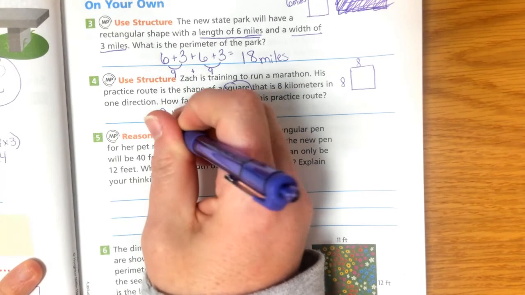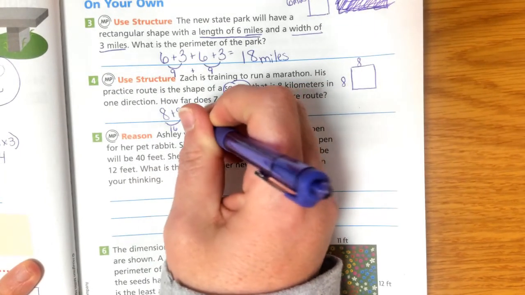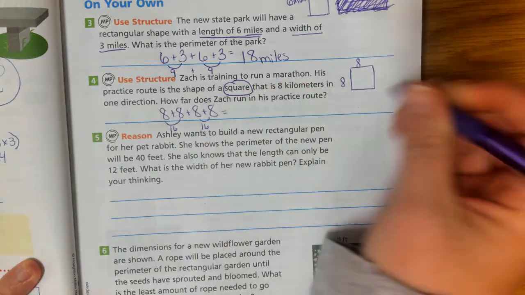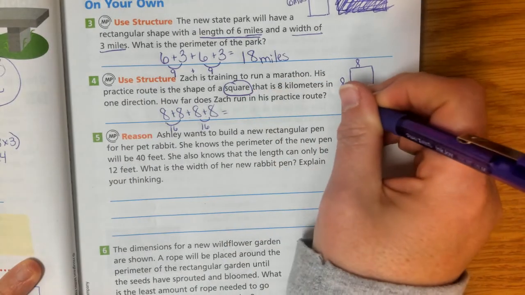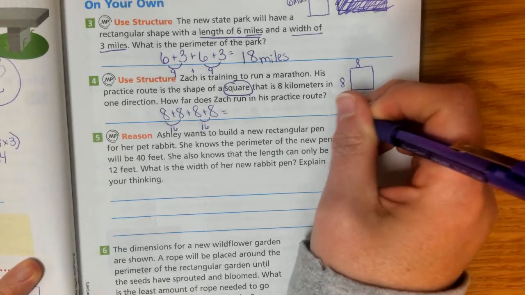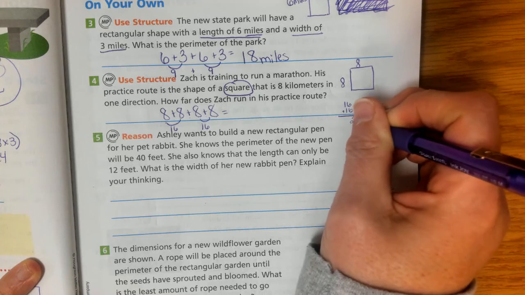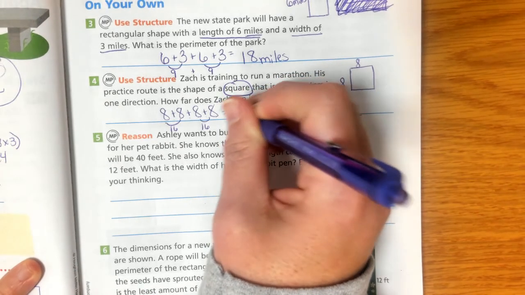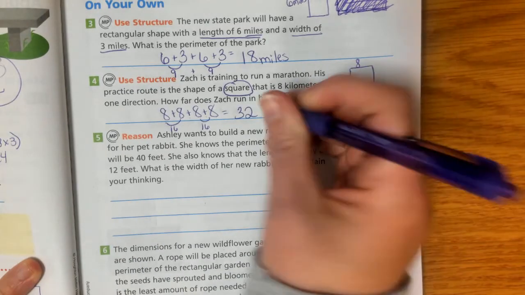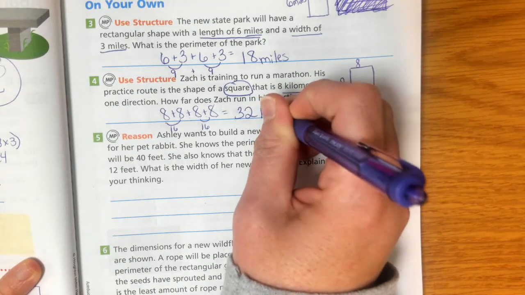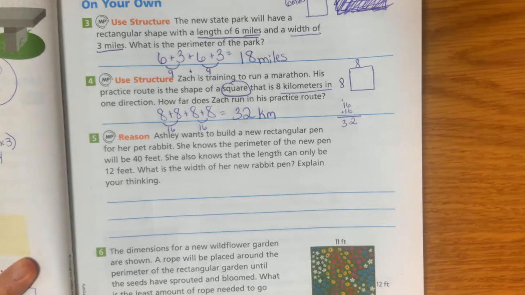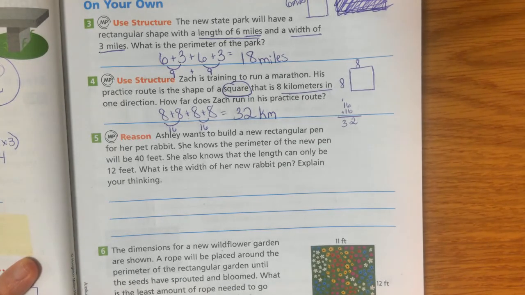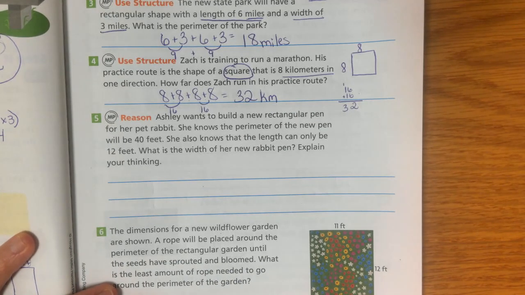So 8 plus 8 is 16. 16 plus 16, I'll do that over here. 6 plus 6 is 12. Regroup the 1. 1 plus 1 plus 1 is 3. So it would be 32 kilometers. And the abbreviation for kilometers is km. Or you could have written out kilometers. That's fine. Just have to make sure you have your label.